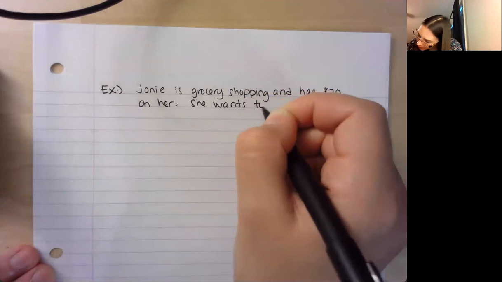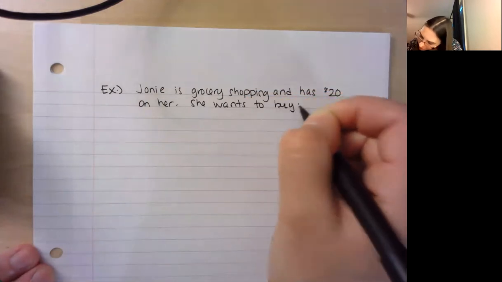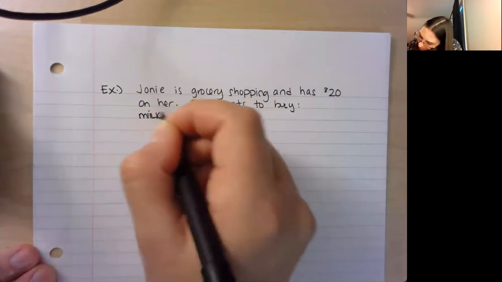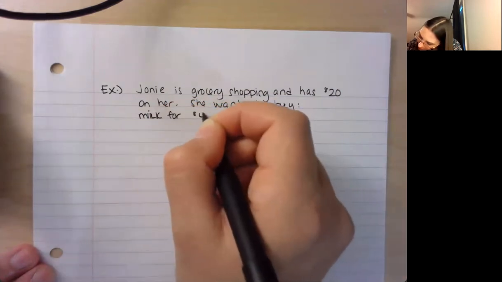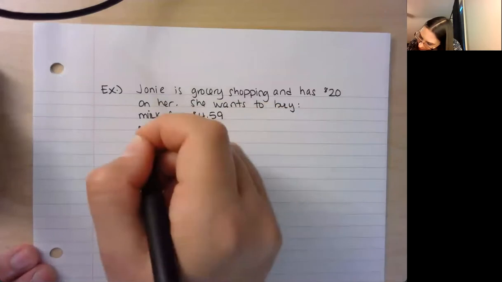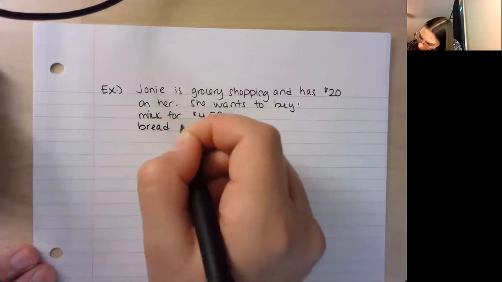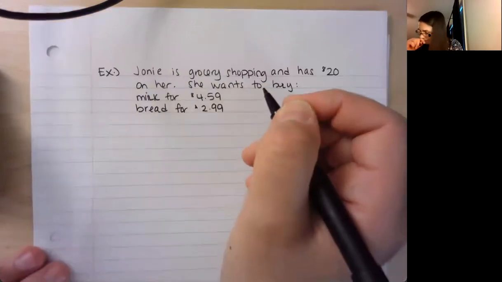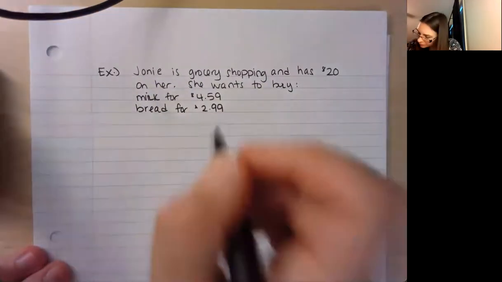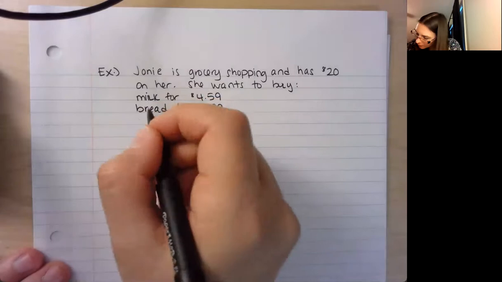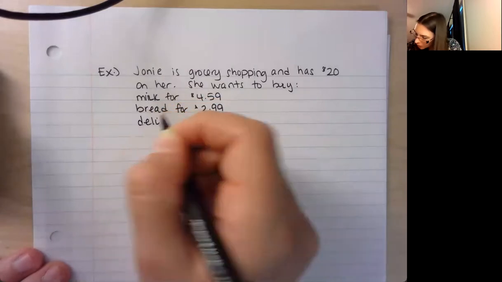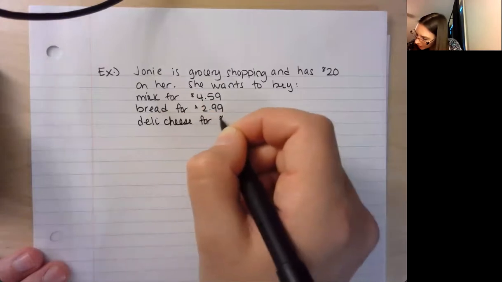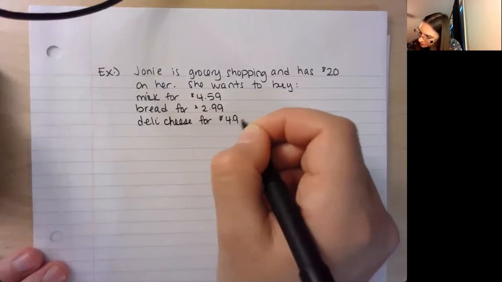She wants to buy milk for $4.59, bread for $2.99, she's gonna go to the deli, she's gonna get some cheese, and she's gonna buy 1 pound for $4.99.